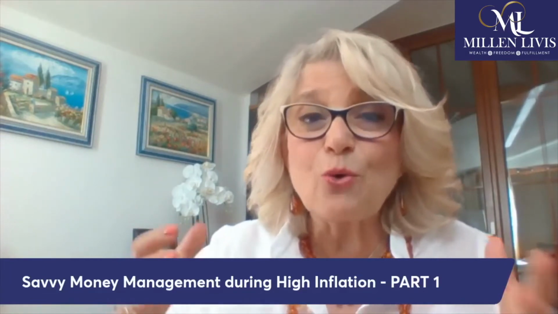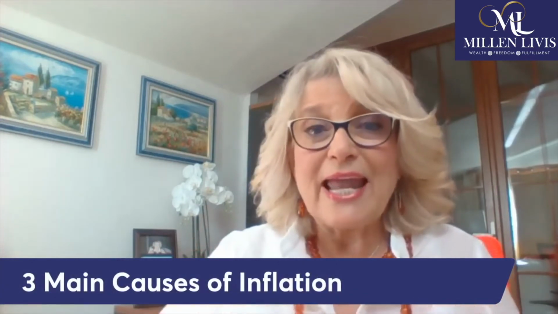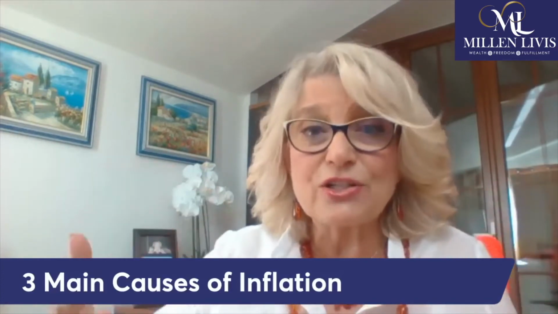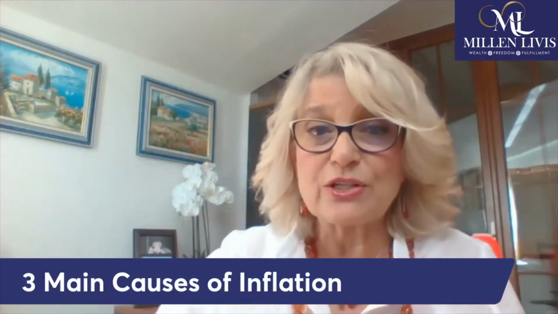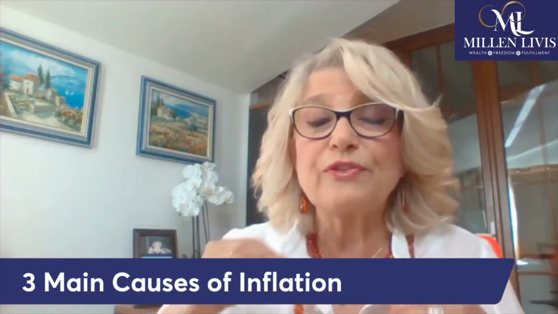Let's talk about causes of inflation. Low interest rates and an increasing money supply set up conditions for inflation, right? That's what sets up conditions for inflation. But in addition to this, there are 3 causes of inflation.